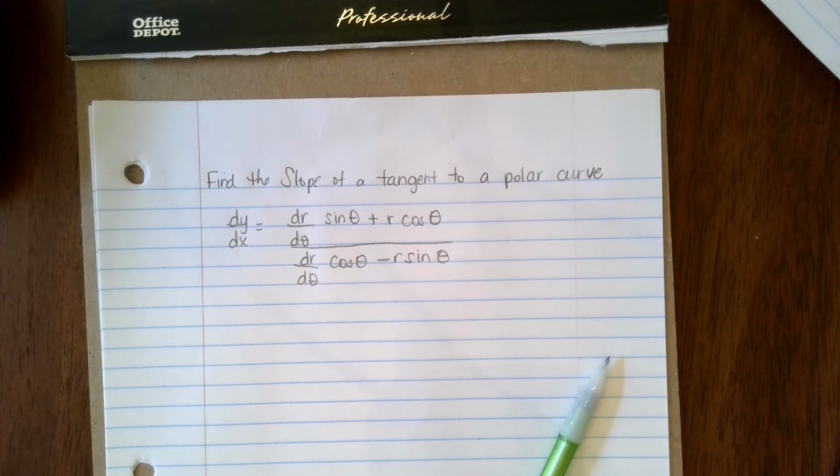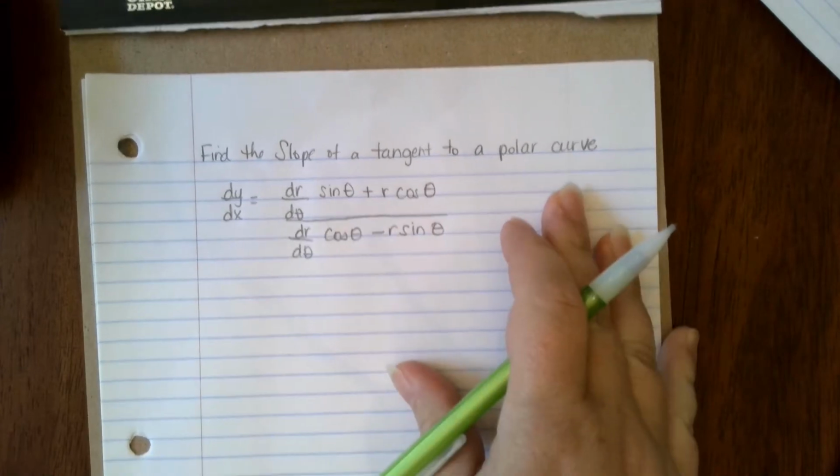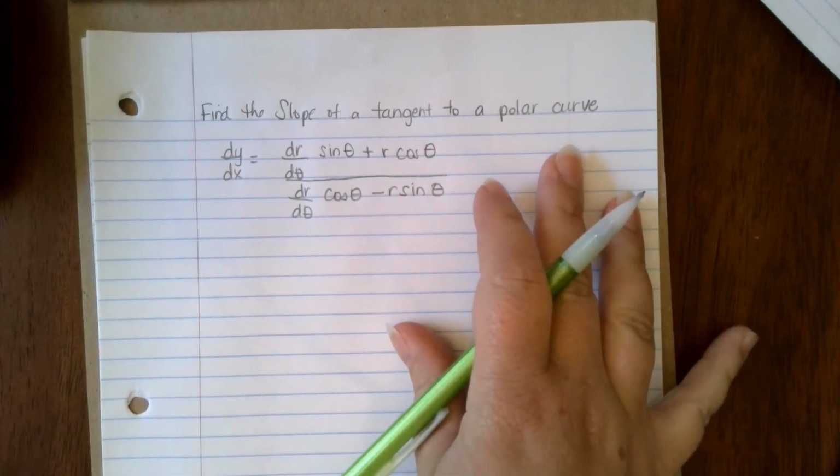So dy/dx is equal to (dr/dθ sine θ plus r cosine θ) all over (dr/dθ cosine θ minus r sine θ). Really and truly, with this section we only have two examples, because all you're doing is plugging into the formula and evaluating it. So you know your unit circle, you're good to go. You will have to do some simplifying. That might take a little minute, but we will simplify together.